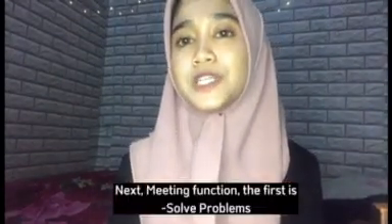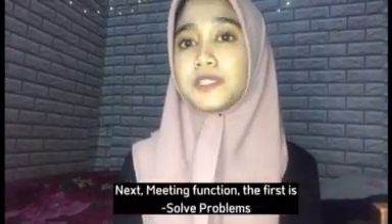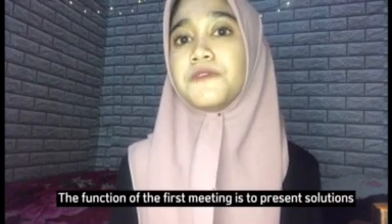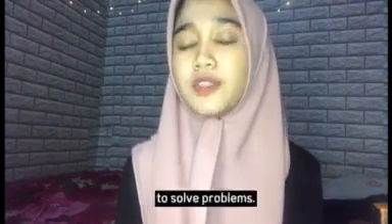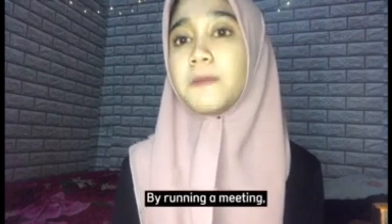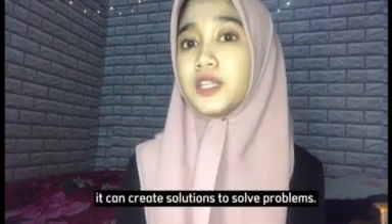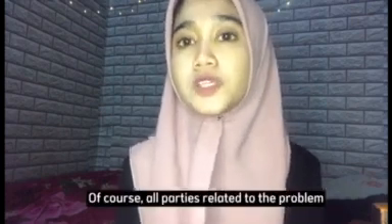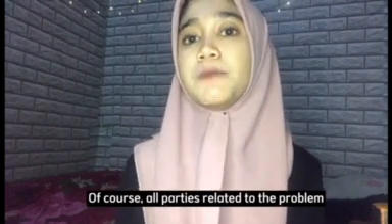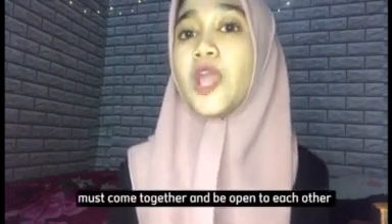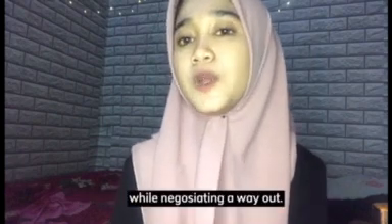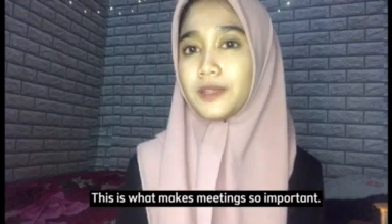Next, meeting function. The first is to solve problems. The first function of a meeting is to present solutions to solve problems. By running a meeting, it can create solutions to solve problems. Of course, all parties related to the problem must come together and be open to each other while negotiating a way out. This is what makes meetings so important.